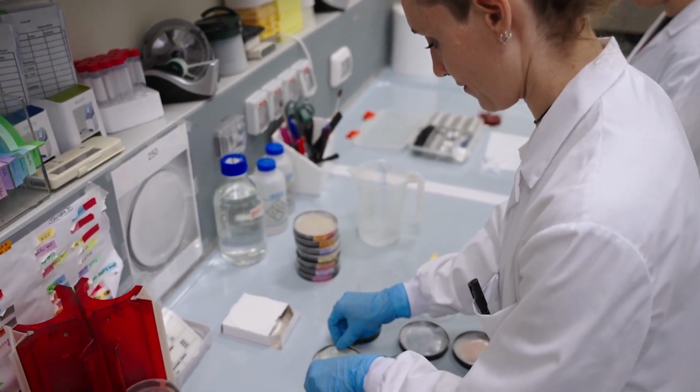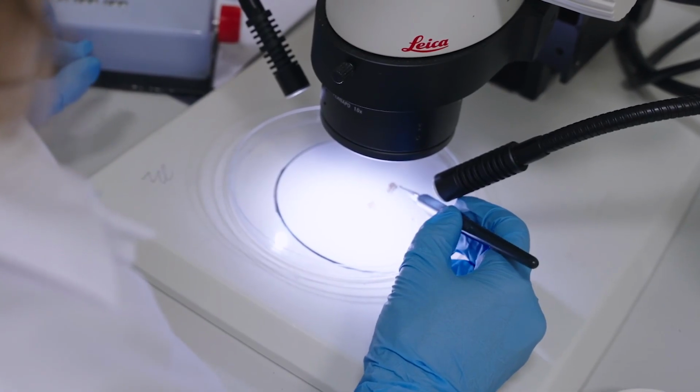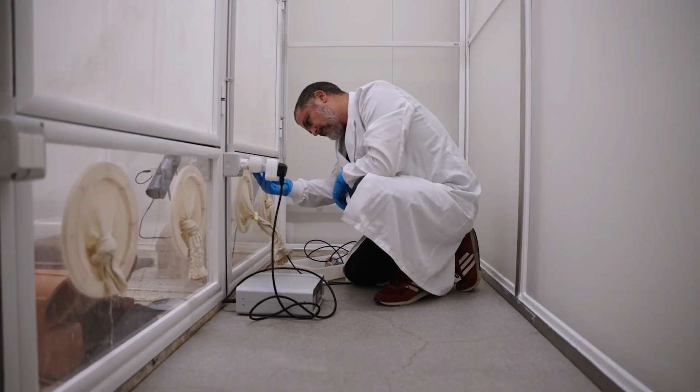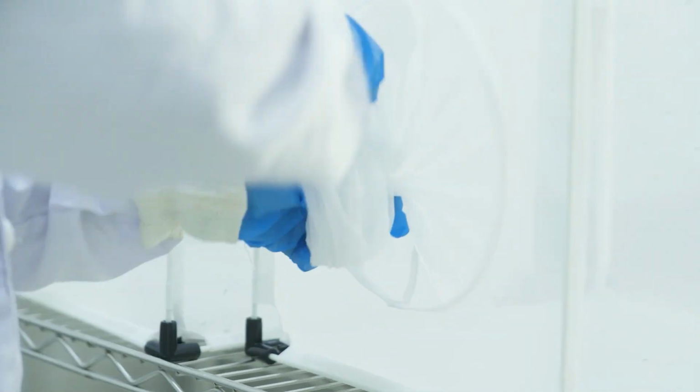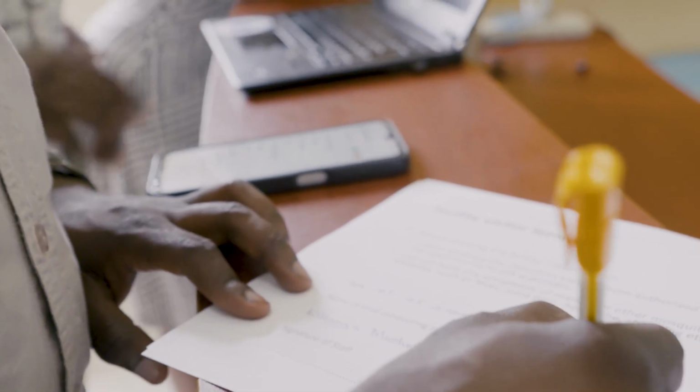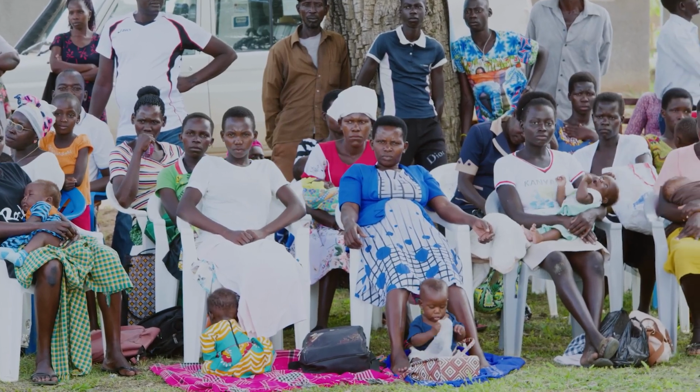Development of gene drive mosquitoes is still at the research phase, and all tests are done in contained laboratories. Releases in the field will happen only after receiving regulatory approval and community agreement.